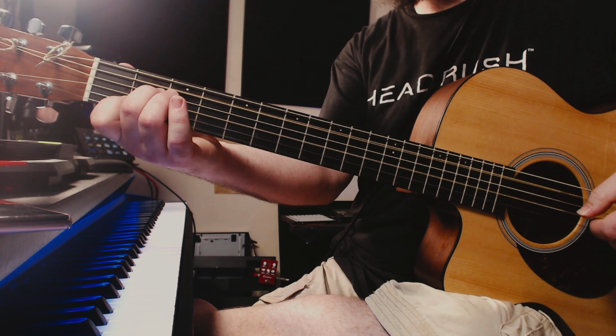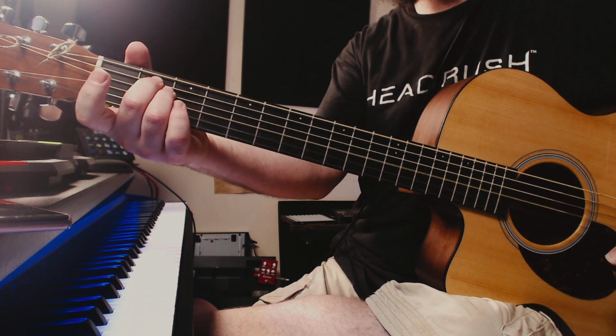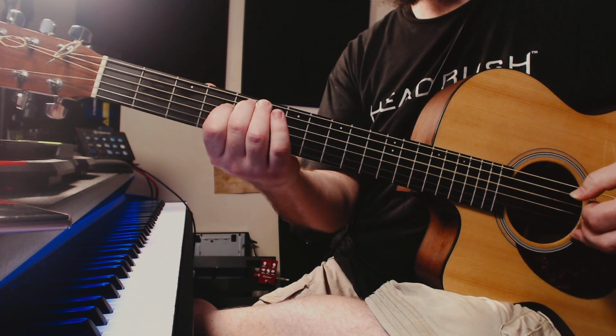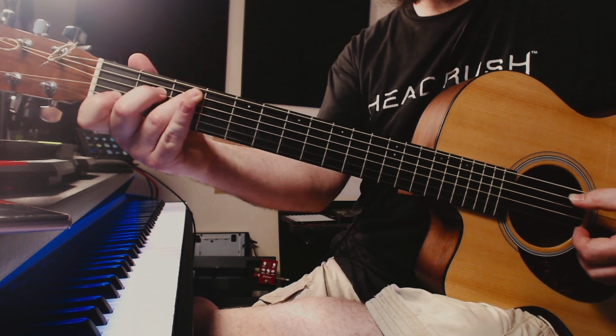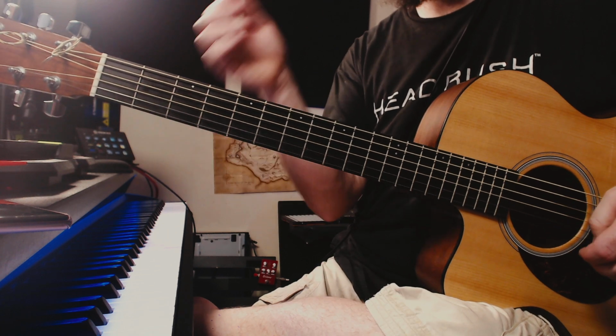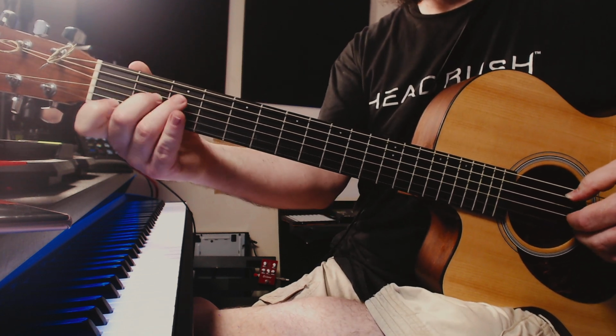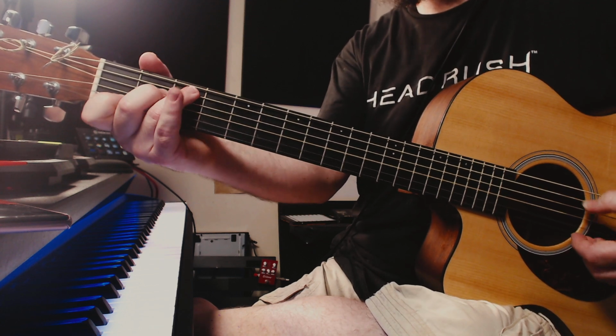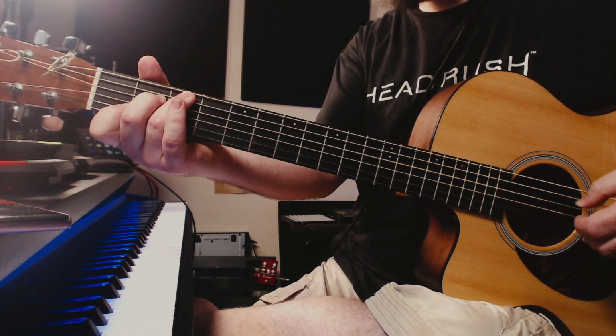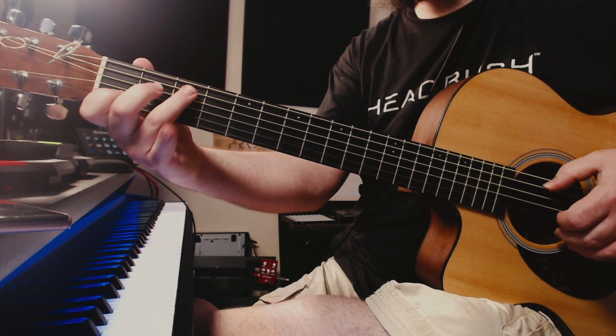A-7, E minor, open G, a quasi D chord, like how you move a C chord up, it gives you that kind of vibe. You can use it like that, I guess. That's it. Back to that.